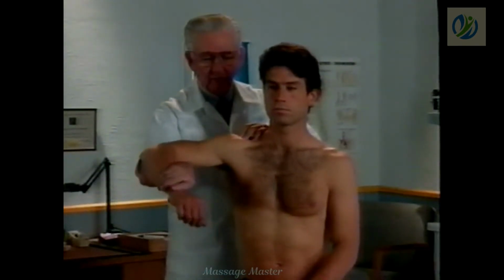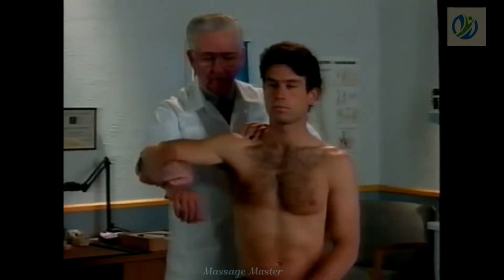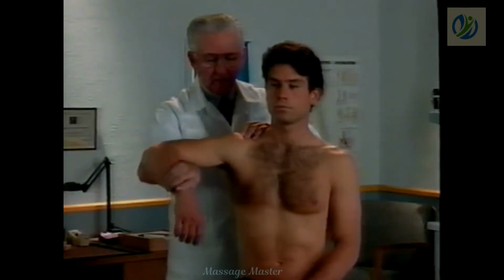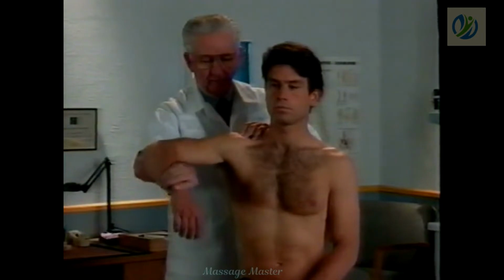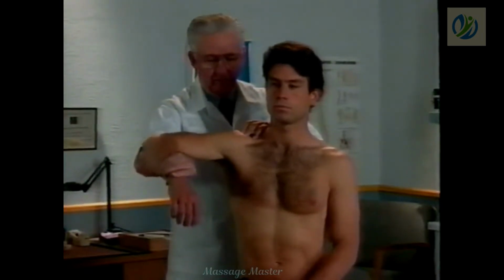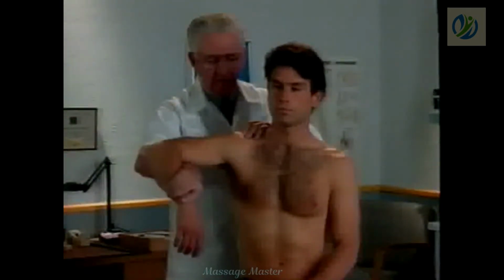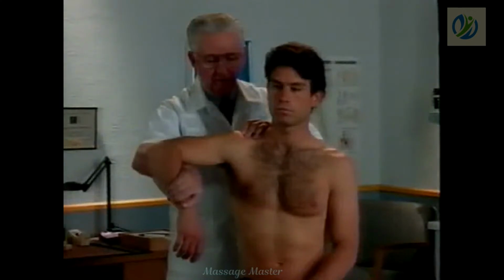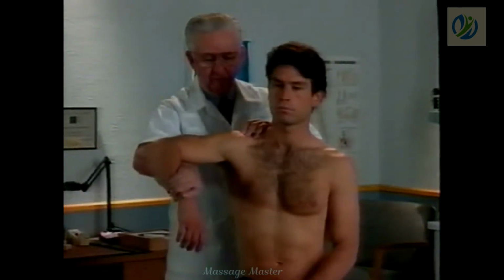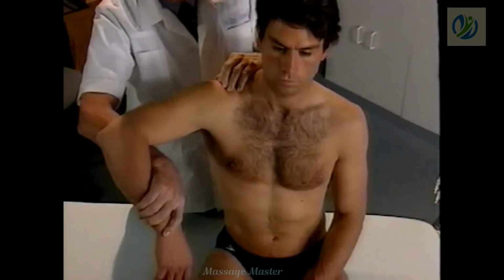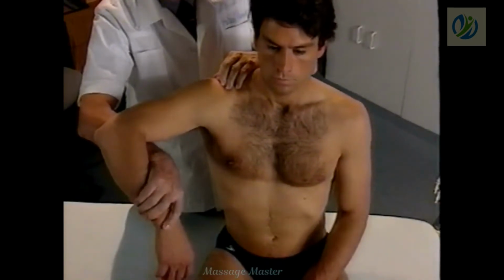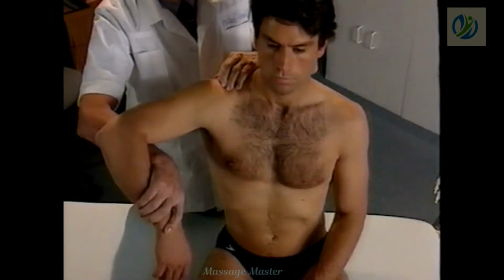Lift, relax, increase the internal rotation, lift again, relax. One more time, lift, relax. After each effort, we increase the internal rotation, engaging each successive barrier to that movement.